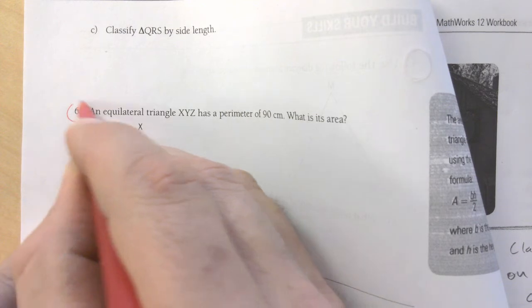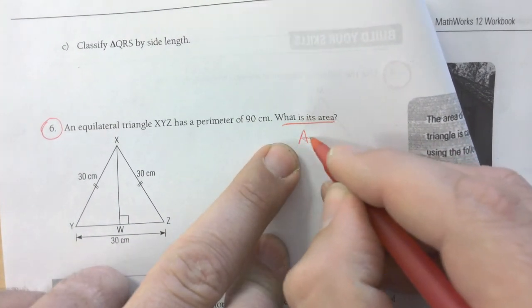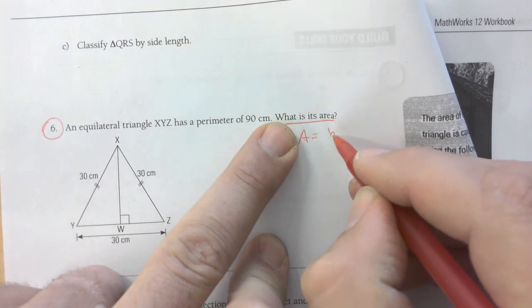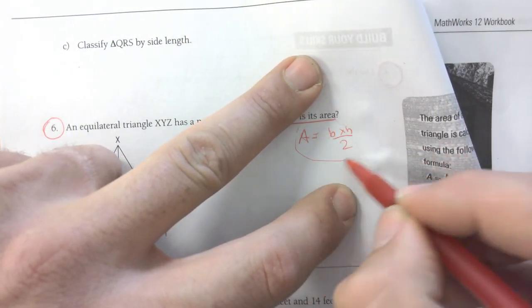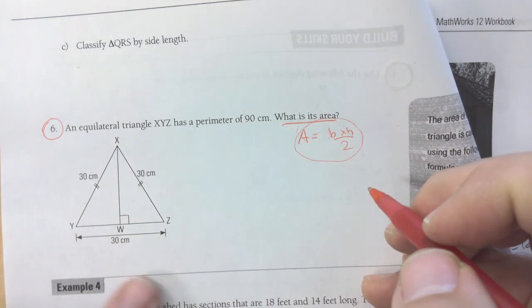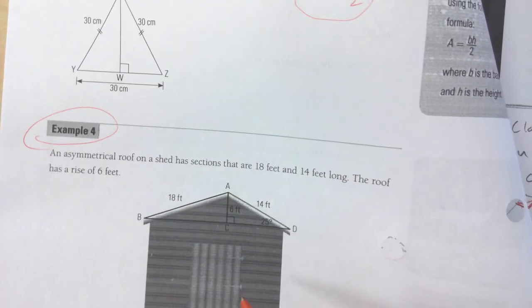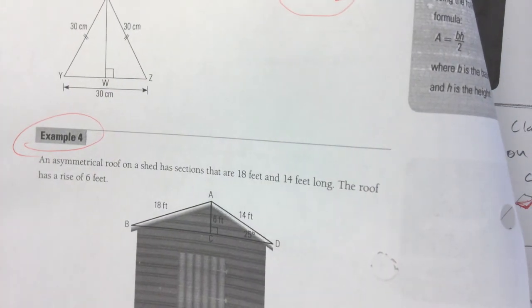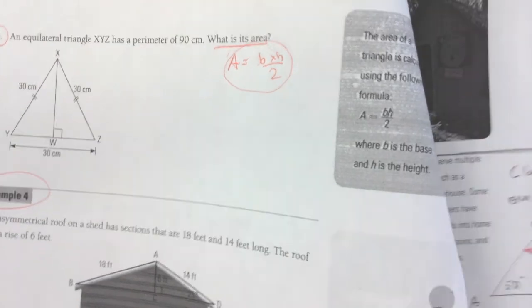6 is a bit of a challenge here, the area. I will just tell you the area is base times height divided by 2, okay? That's the area of a triangle. You can figure that out. And then I want you to do example 4. So basically everything on page 182, 183. Keep going.